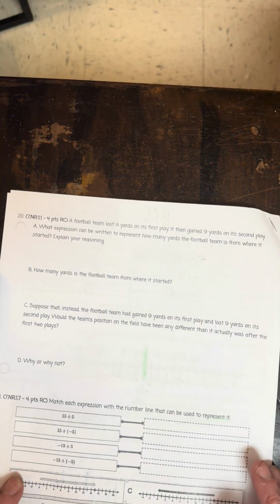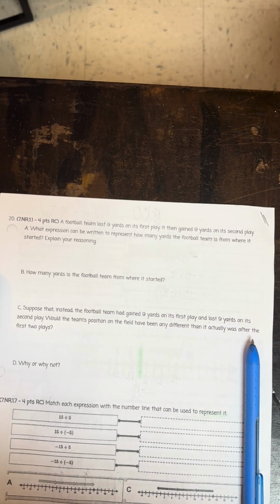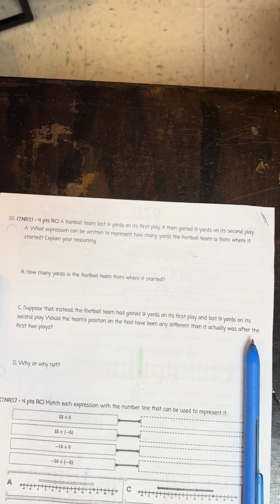All right, number 20. Give me 2 seconds. I'm going to grab me a number line because we did this on the number line this afternoon, and that's when we realized Miss Bosworth's key was wrong.